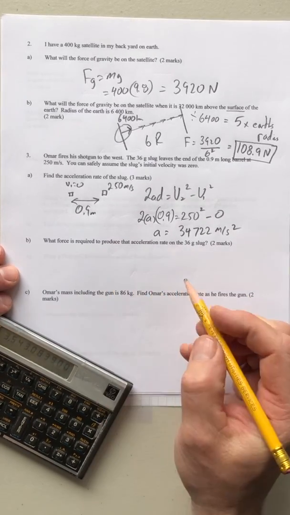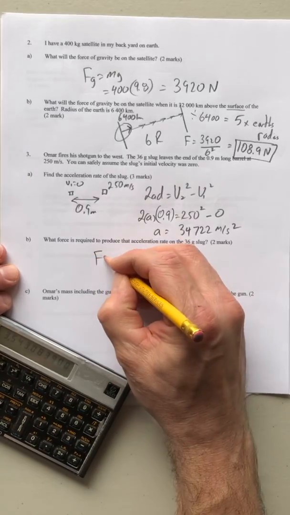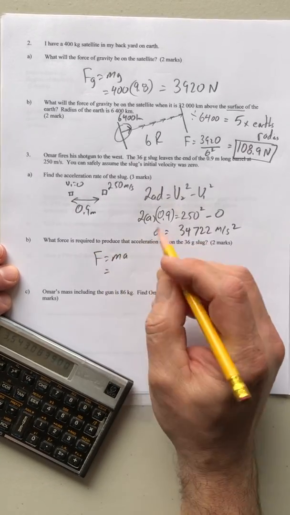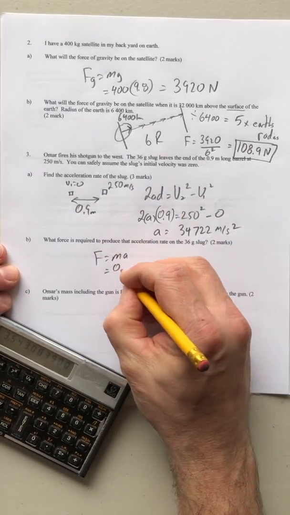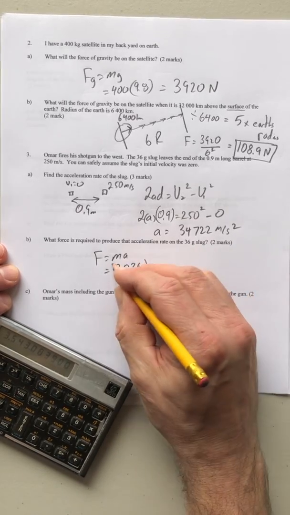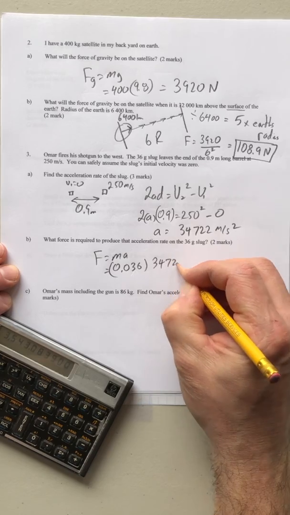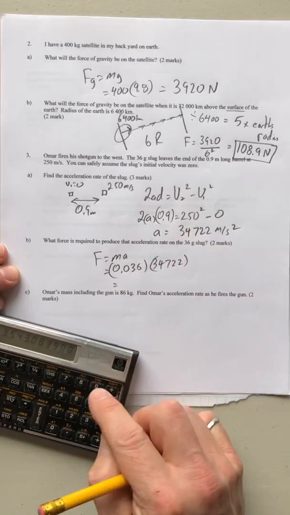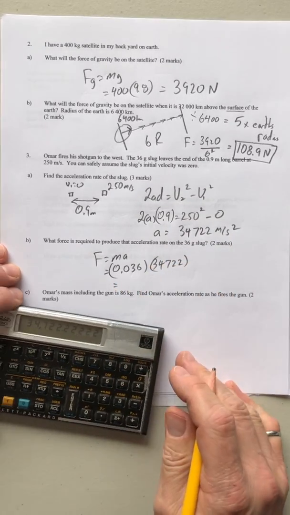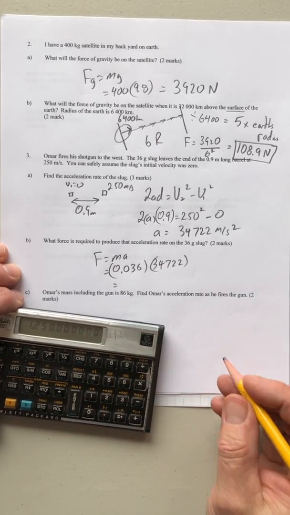Okay, what would the force be on the slug? Well, F equals ma. The slug is 36 grams, which is 0.036 kilograms, times that acceleration. Got the acceleration on the screen, 0.036.